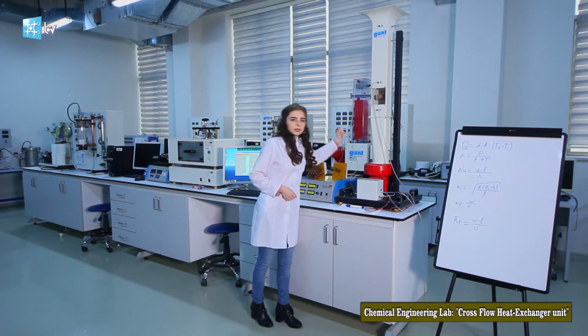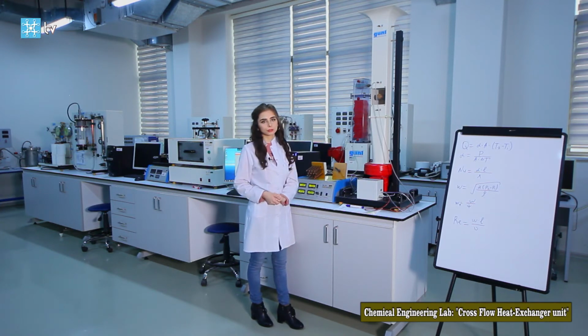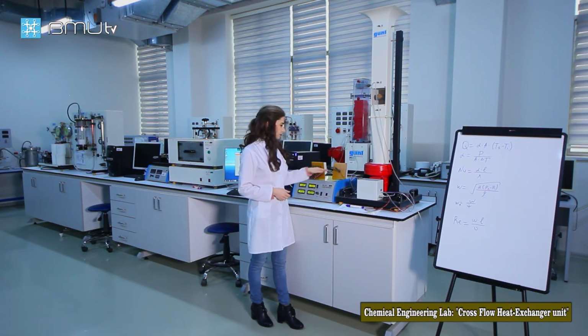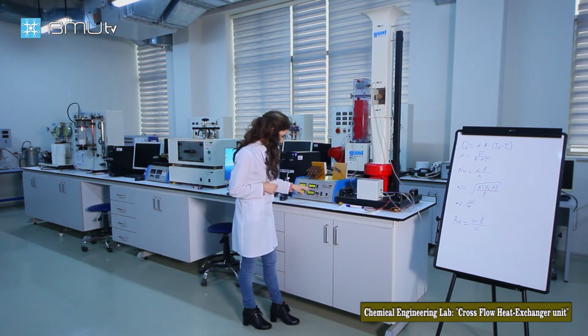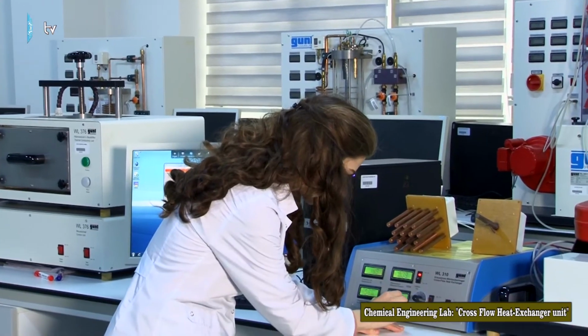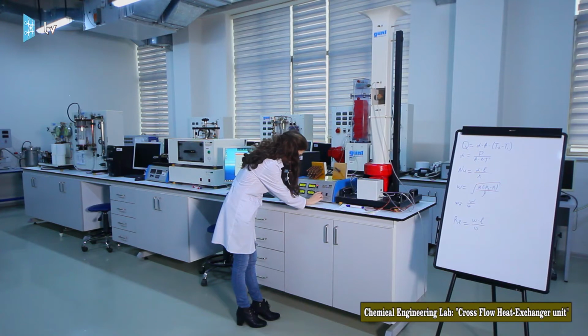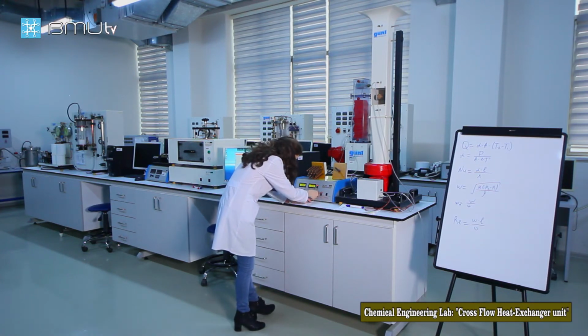For starting our experiment, first of all, we need to switch the main switch on from the back of the display and control unit. We switched it on, and after this we need to switch the fan on, then switch the heater also on. And then again we'll give the same power values as we gave to the single pipe.